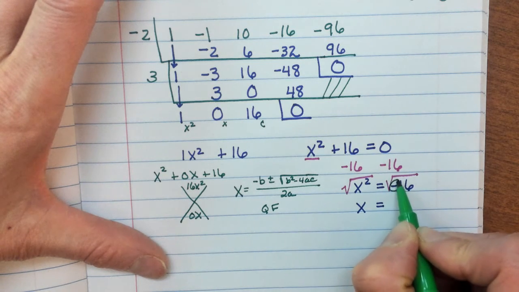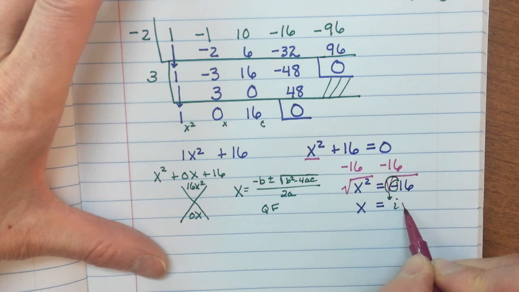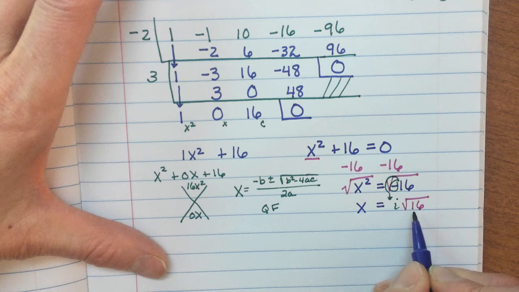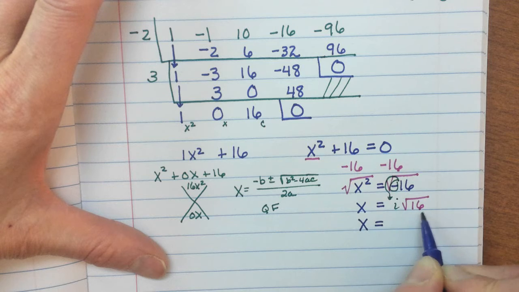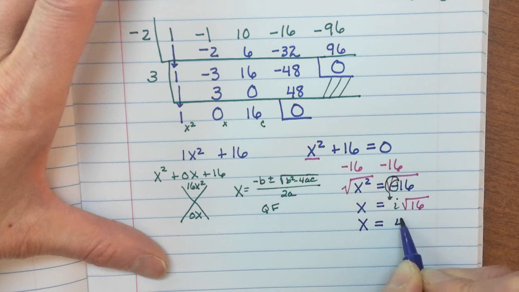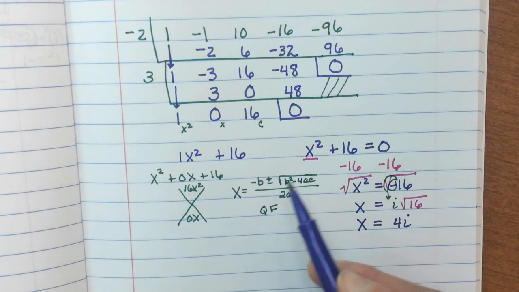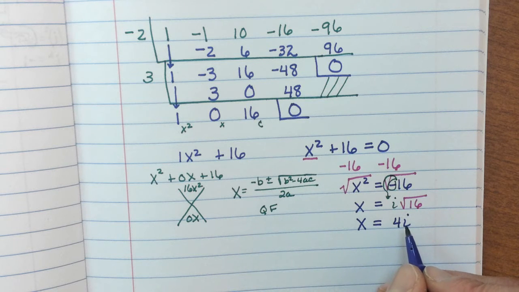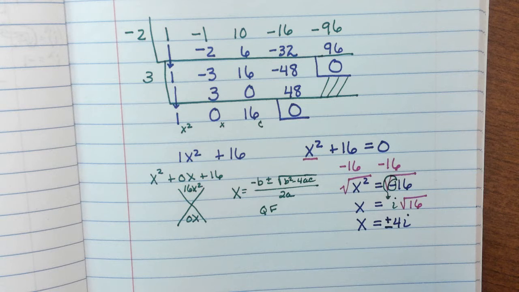So that negative comes out as an i. And then that leaves me with the square root of 16. When I simplify the square root of 16, I get x is equal to 4i. But I have to remember that because I'm solving like from the quadratic equation, remember this plus or minus? Also remember that imaginaries come in pairs. So that means I not only have a positive 4i, but I have a negative 4i.